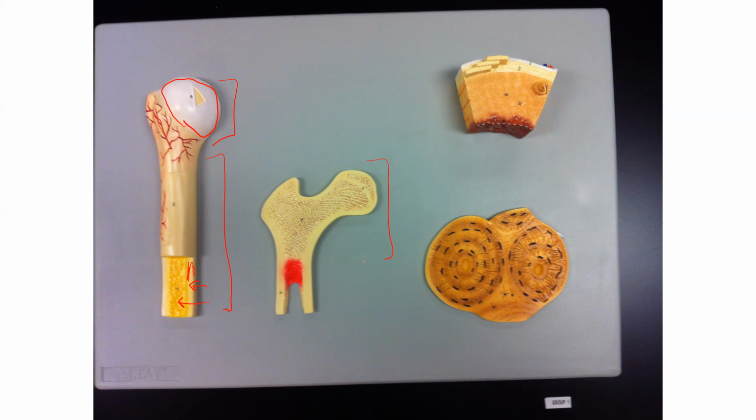So here we see epiphysis and epiphysis. Again, on the surface we have compact bone, and inside, right here, we have spongy bone. And these cavities inside the spongy bone will have red bone marrow.